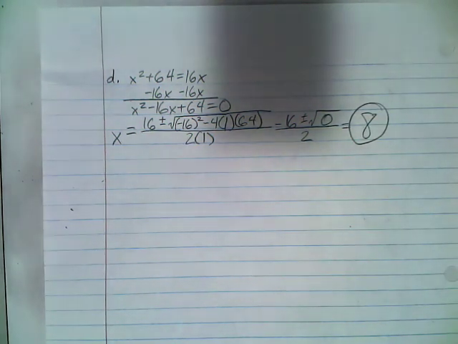So remember what this means for my graph. This means that the vertex of our graph would actually be on the x-axis.